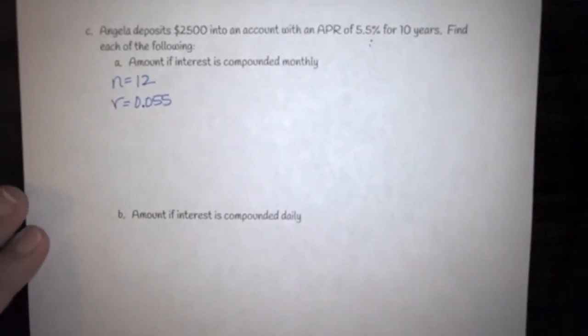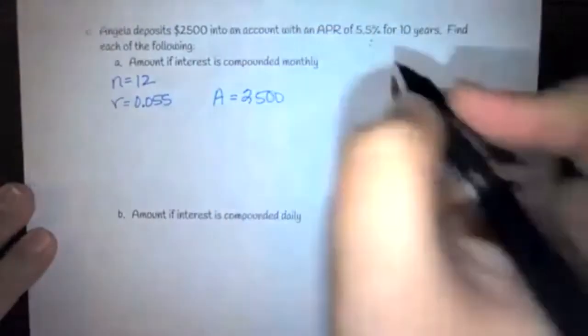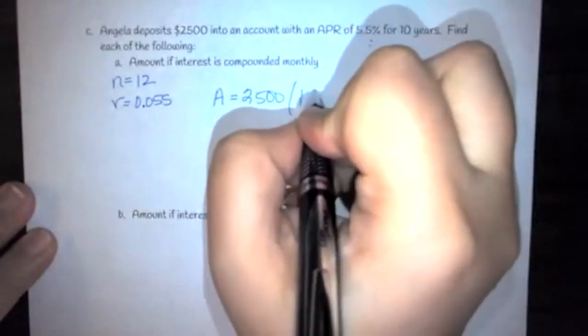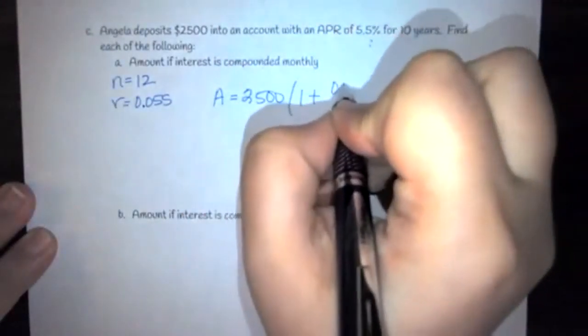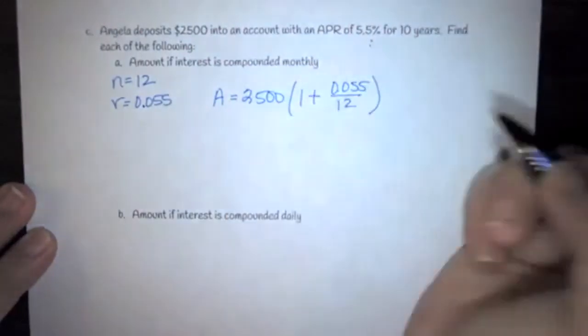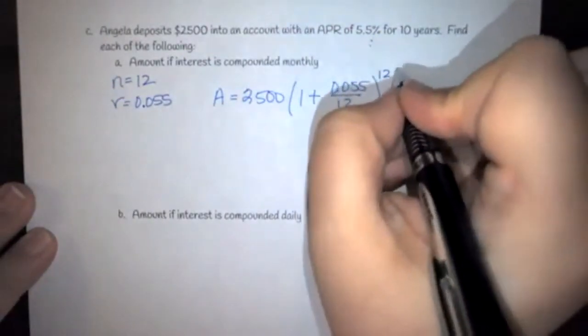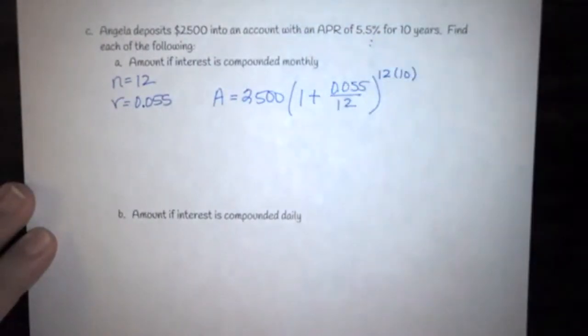So what we're going to do is this is a compound interest. So A is equal to the amount put in, 2,500, times 1 plus 0.055 divided by 12, because this is monthly, raised to the 12 times 10 years.